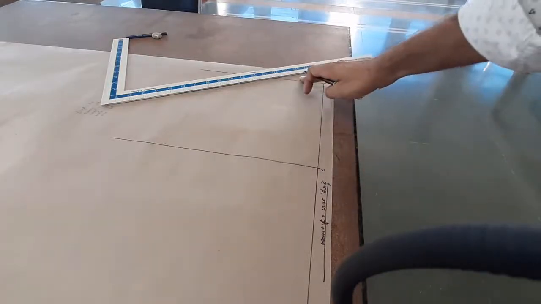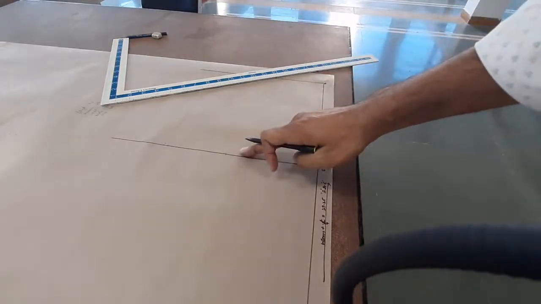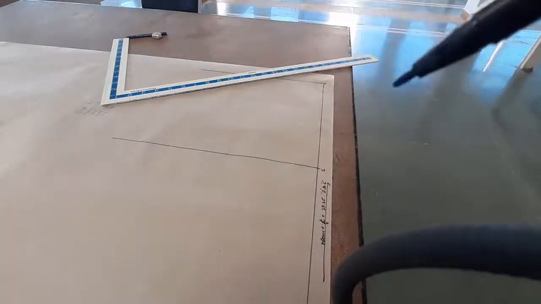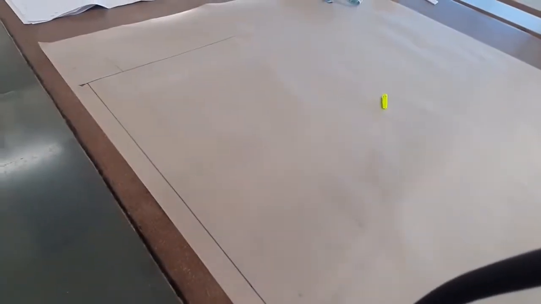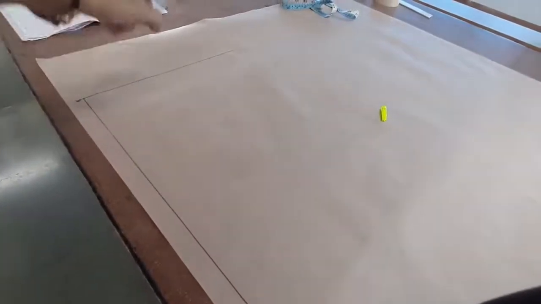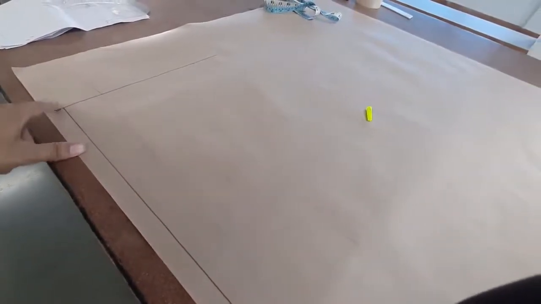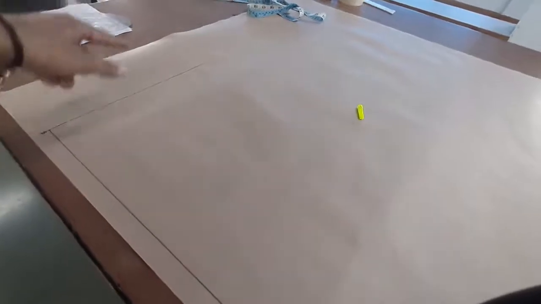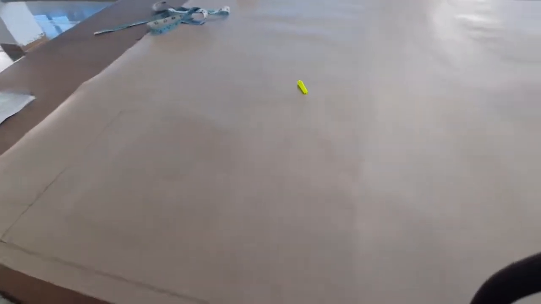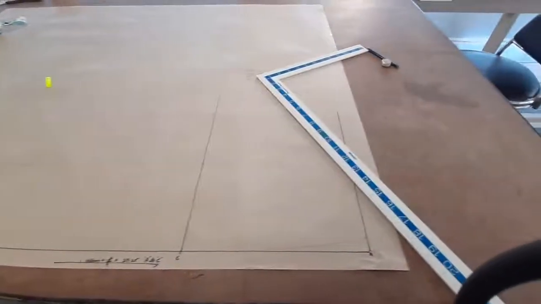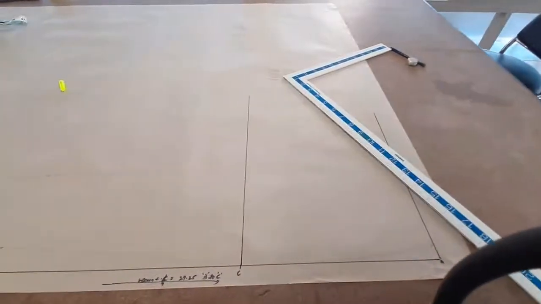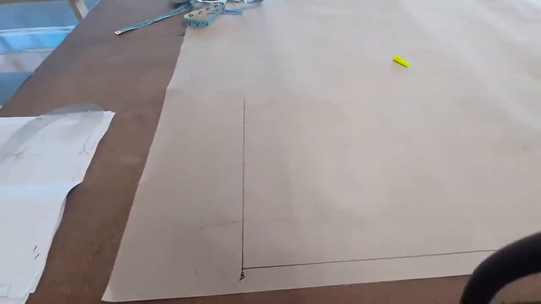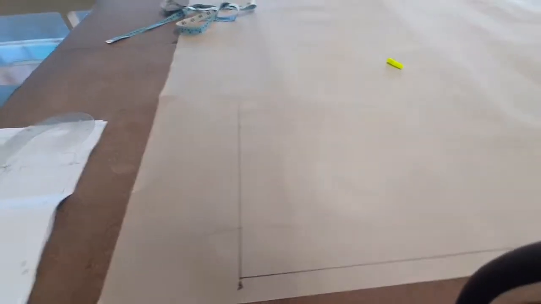This is your waistline and crotch line, and what we created at point B, as you can see here, is our ankle line. So we have created three lines: the first is the waistline, the second is the crotch line, and the third is the ankle line.